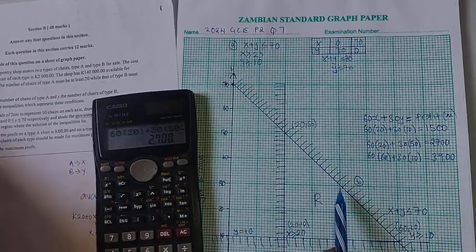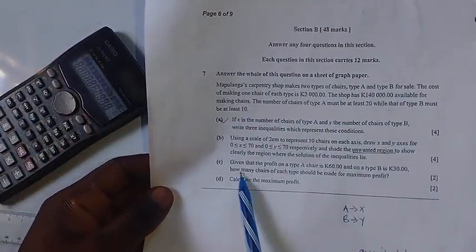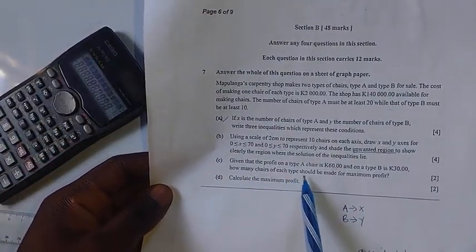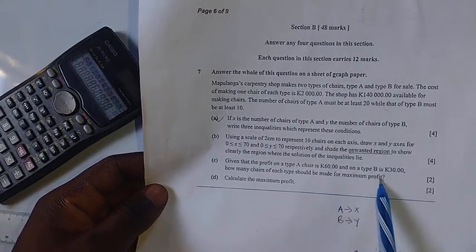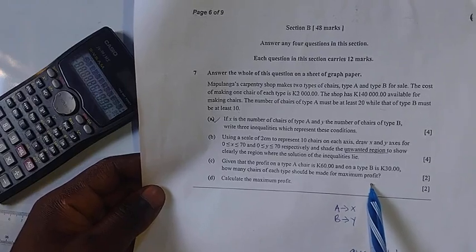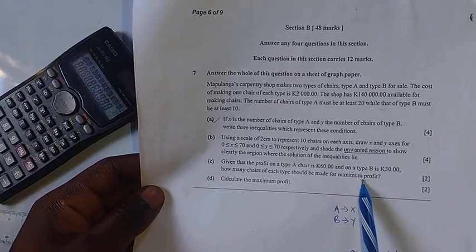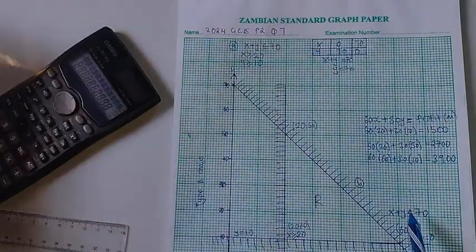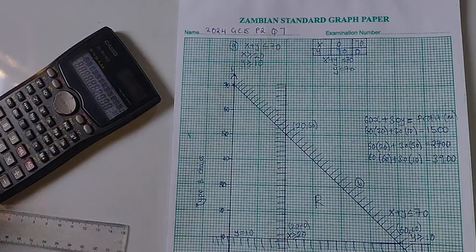Now this is the question. The question is saying how many shares of each type should be made for maximum profit. So they just want you to identify the number of shares of each type that can be made in order for them to get the maximum profit.